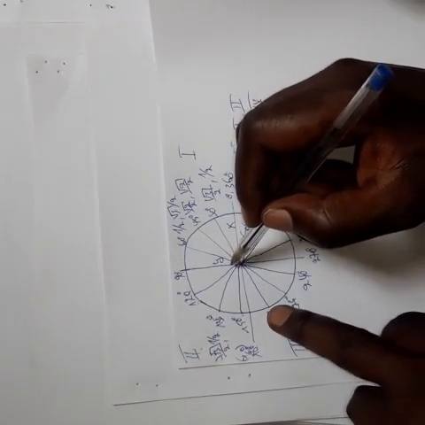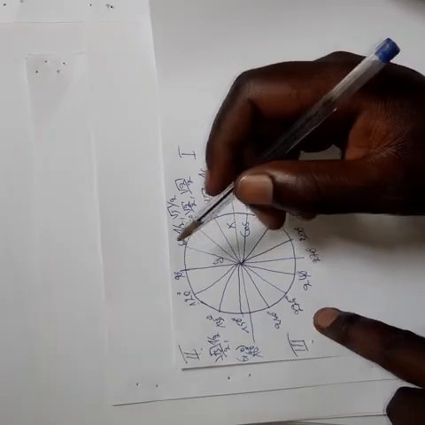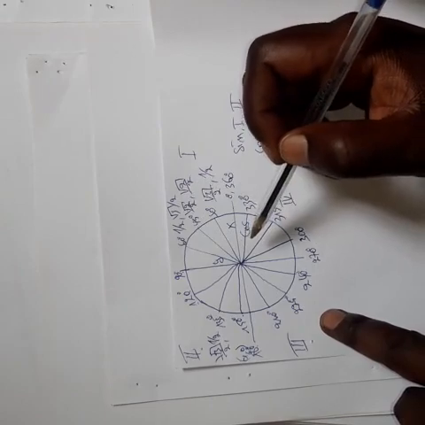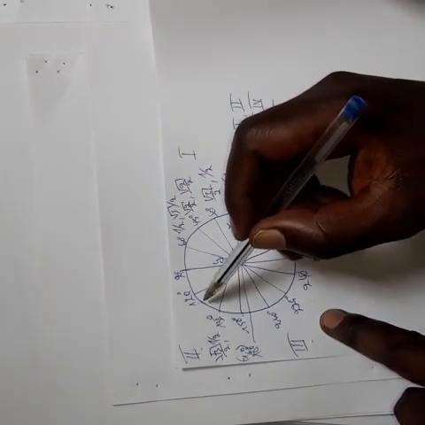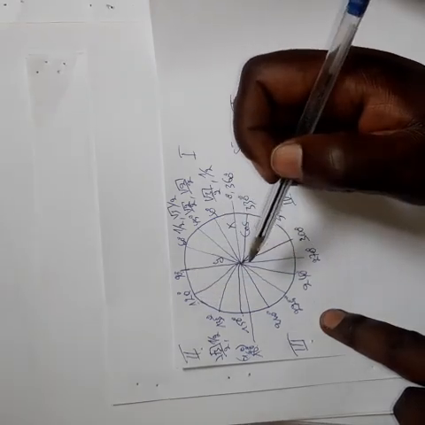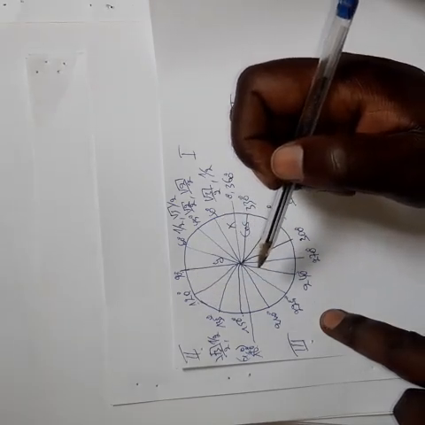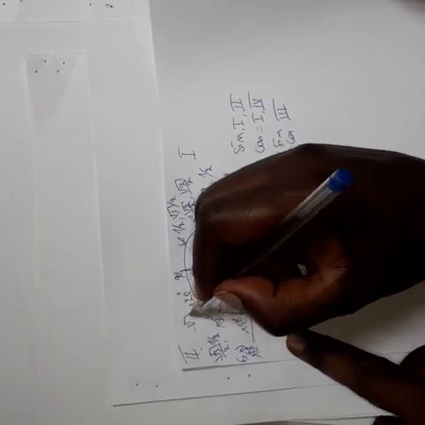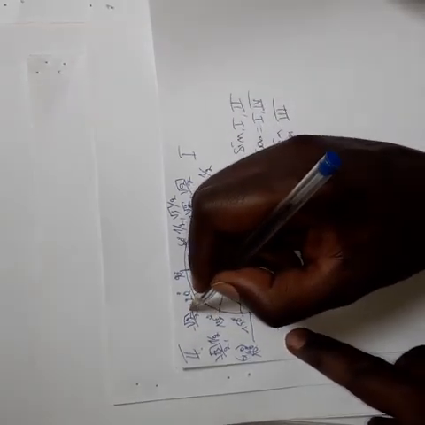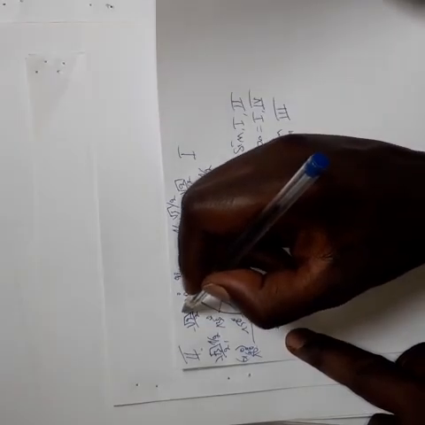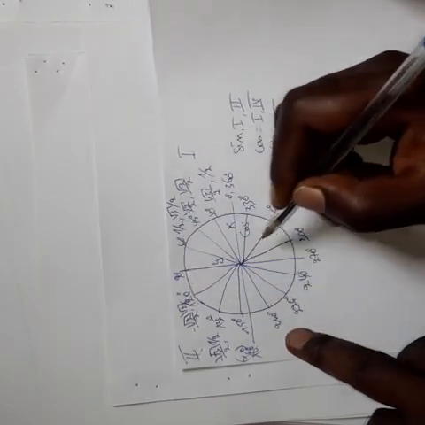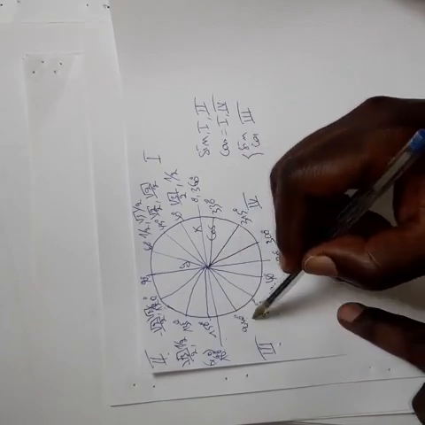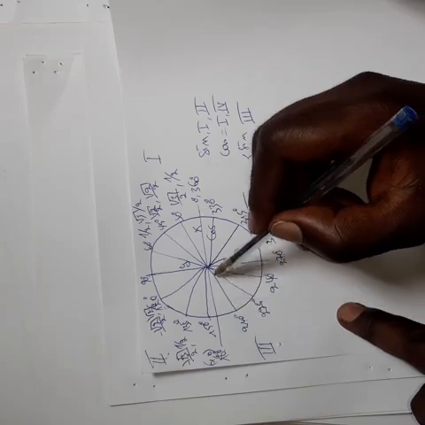Okay, so from angle 120, we will have negative root of 2 over 2. Okay, and it is cosine, and on sine we have root of 2 over 2. Okay, so then once we move on, we will project this line.